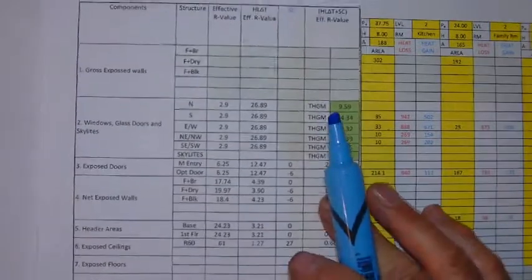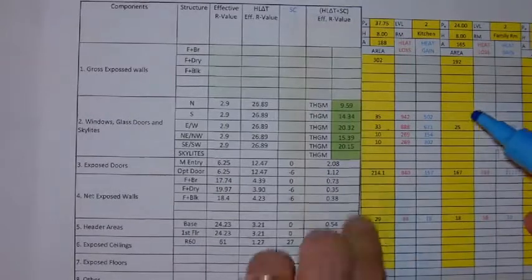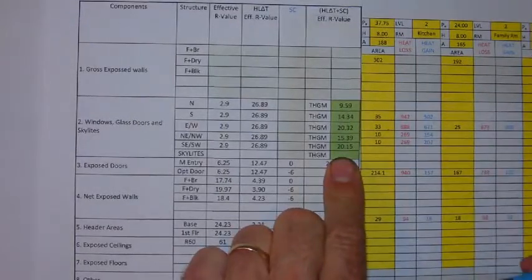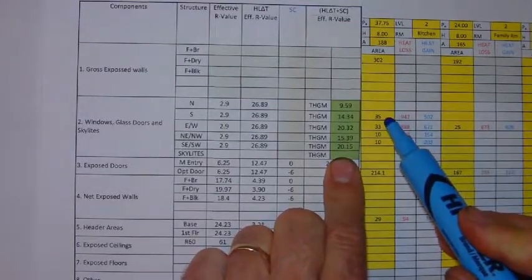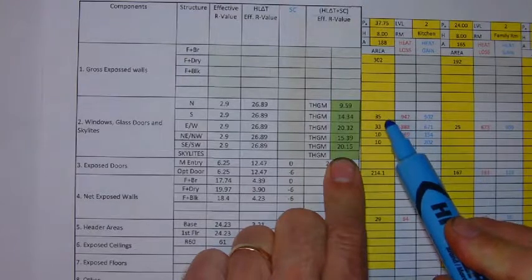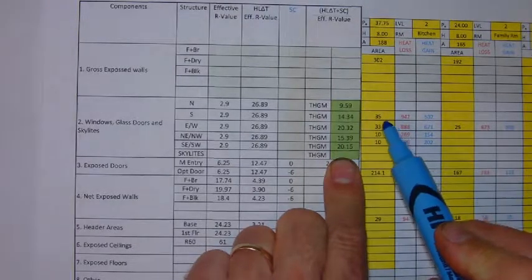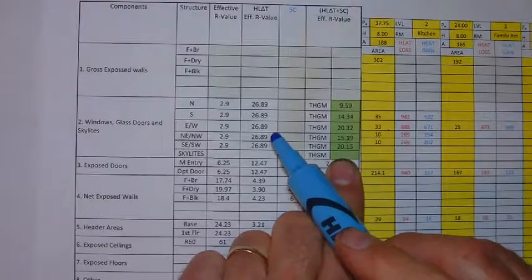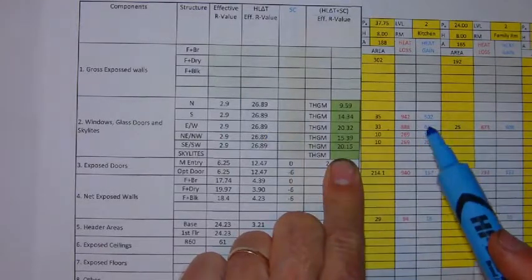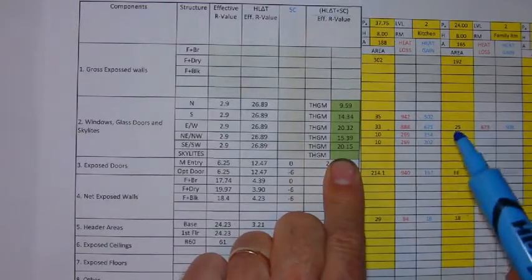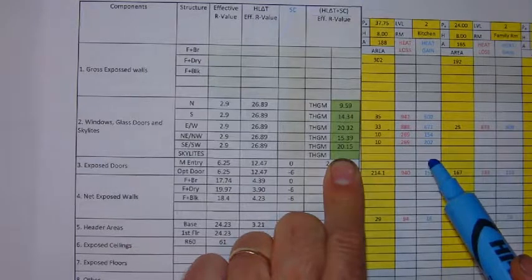In order to determine the heat loss for these different values, take the area. In this case, our south-facing window of 35 square feet times 26.89 gives us a heat loss of 942 BTUs.